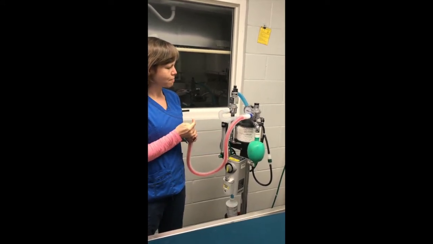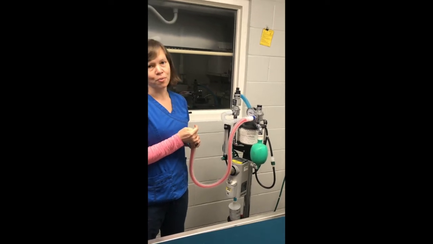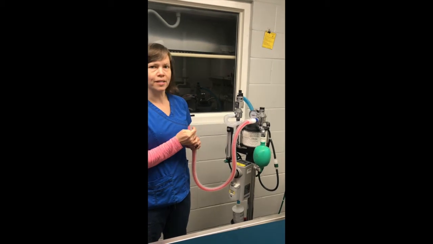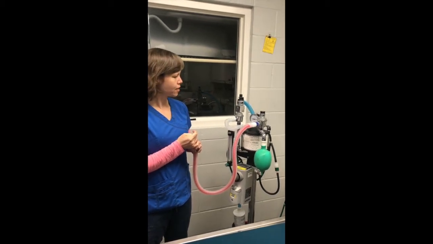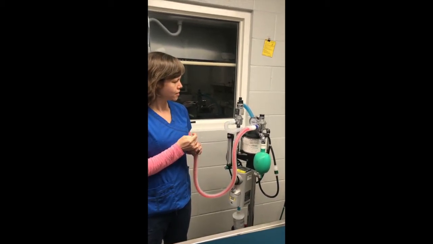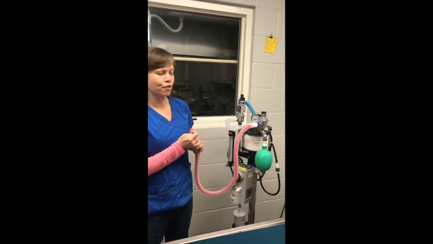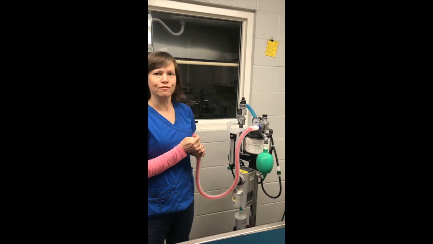And it will naturally drop a little bit, but you don't want it to drop really fast or get below about 30 centimeters of water. So ours is looking good. It's staying mostly steady and it's stopping right there at about 40. I went a little over, but it looks like we're good on our anesthesia machine for today.